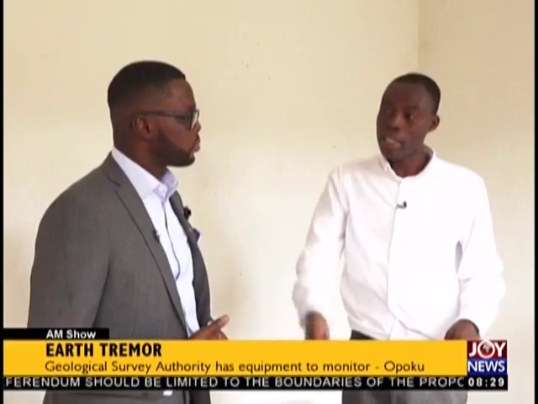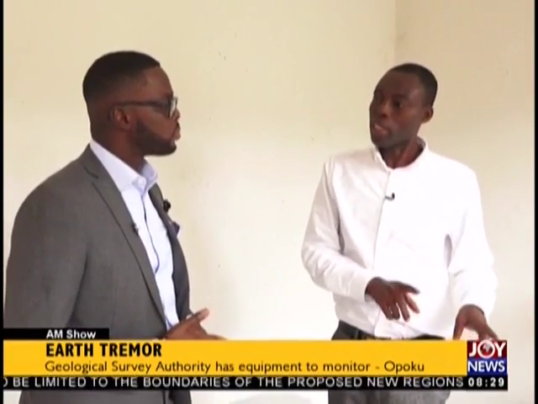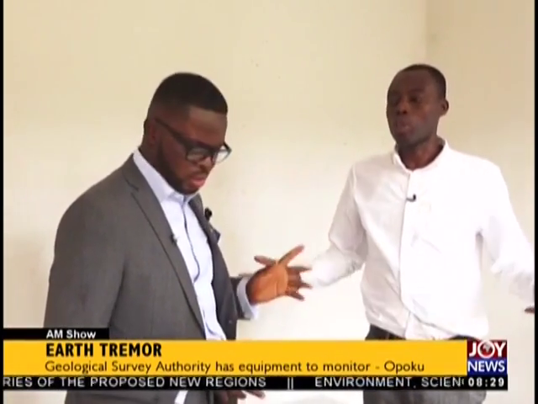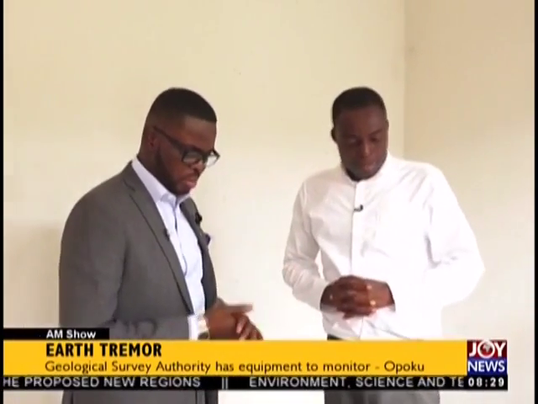Does this equipment allow you to predict earthquakes? It doesn't allow you to predict because, as I said, the waves have to reach there before it can detect it. So it's only when the waves have reached where the station is, which means the earthquake might have occurred before the waves arrive there for you to pick it and analyze it. So it doesn't allow you to actually predict. But that's interesting, that's important. I'll ask you a bit more about that later.